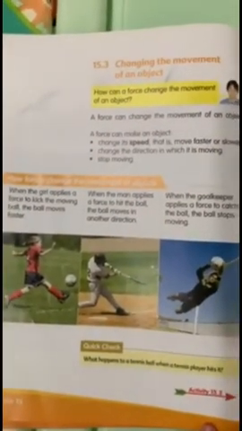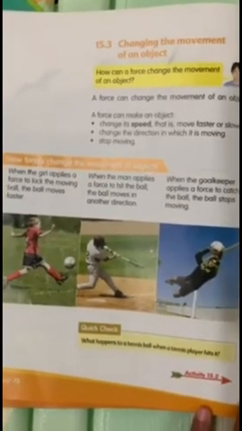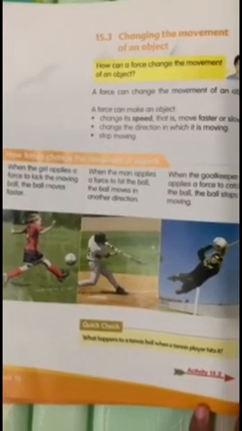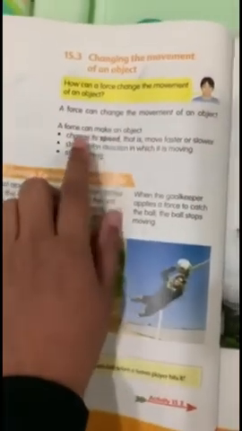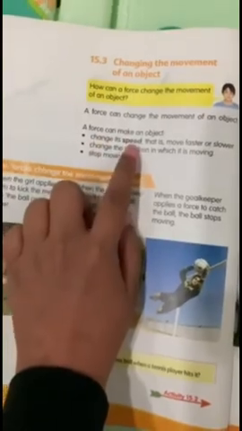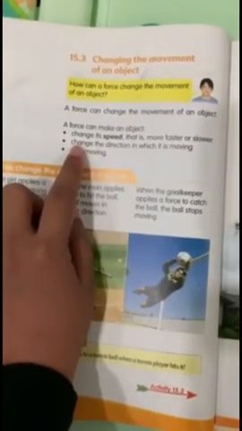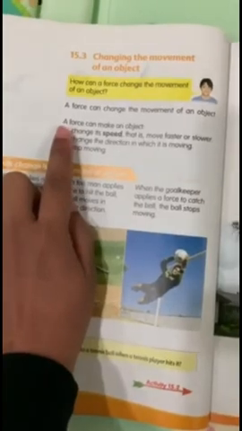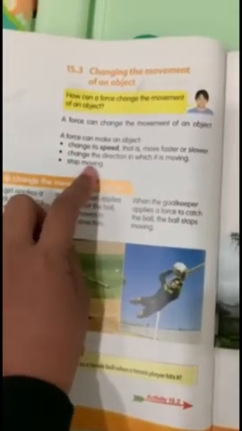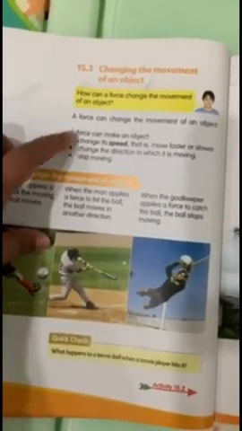Changing the movement of an object. So, just now we learned about a force. It can be a push or a pull. So, a force can make an object change speed, to move faster or slower. A force can also change the direction in which it is moving. Other than that, a force can stop an object from moving. So, let's see how a force can make the object change the movement.